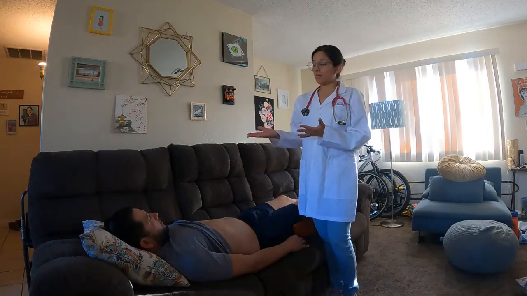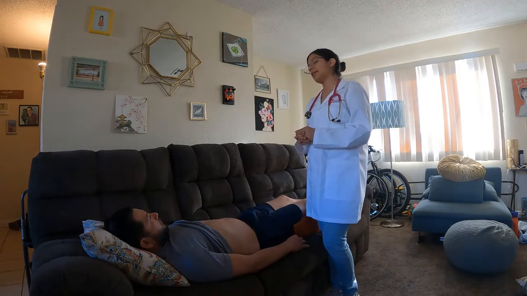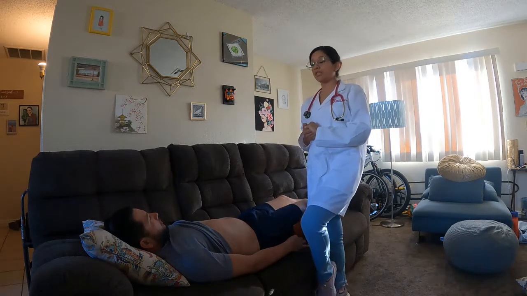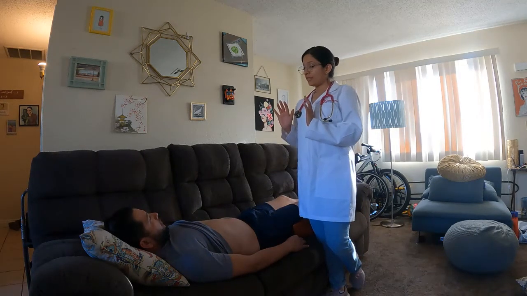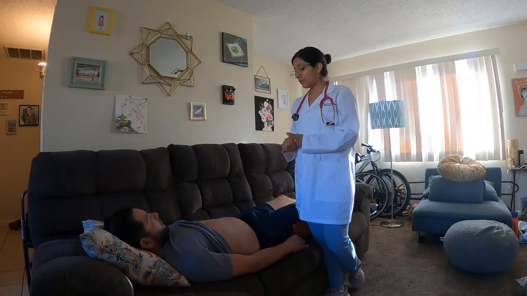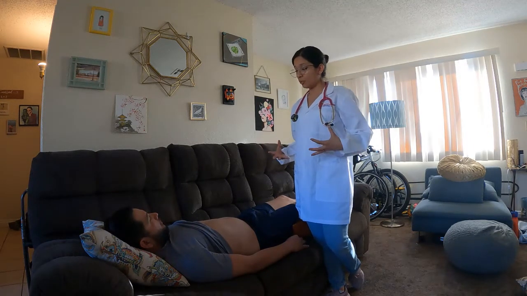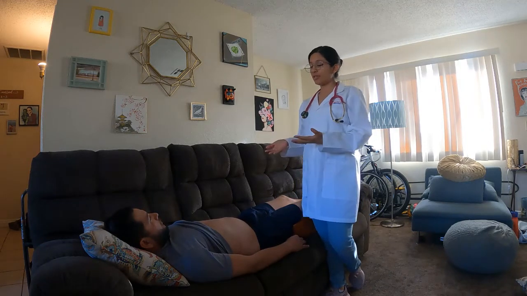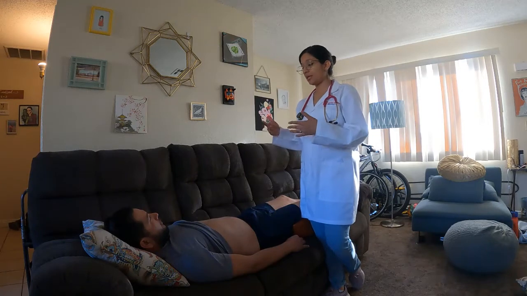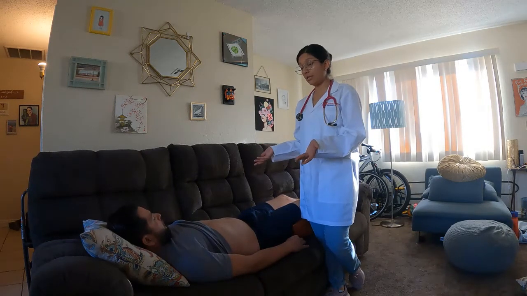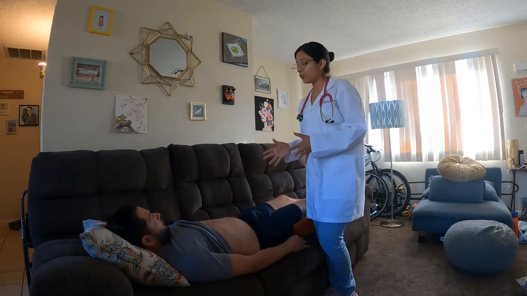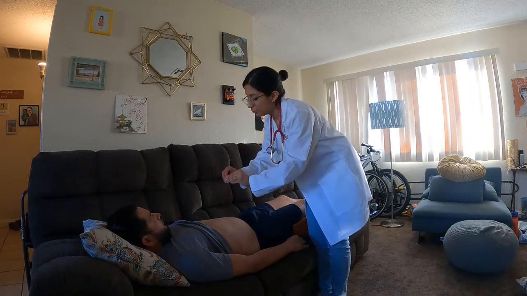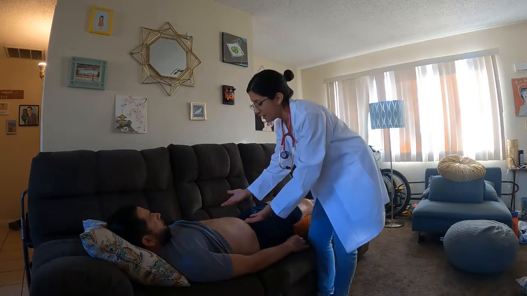The other test that I'm going to do in the abdomen is shifting dullness, which is done when ascites is suspected, which will indicate that there's fluid in the abdominal area. For this patient, the dullness will not be heard because he is healthy. When the patient is lying flat, the fluid will go to the lower part of the abdomen.